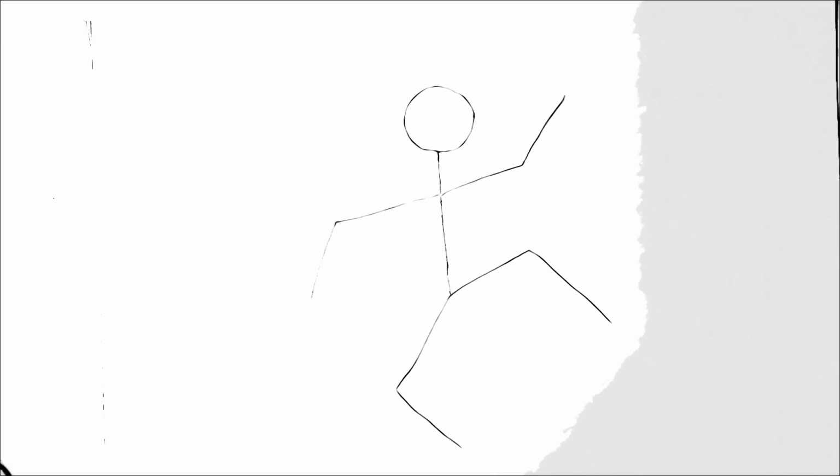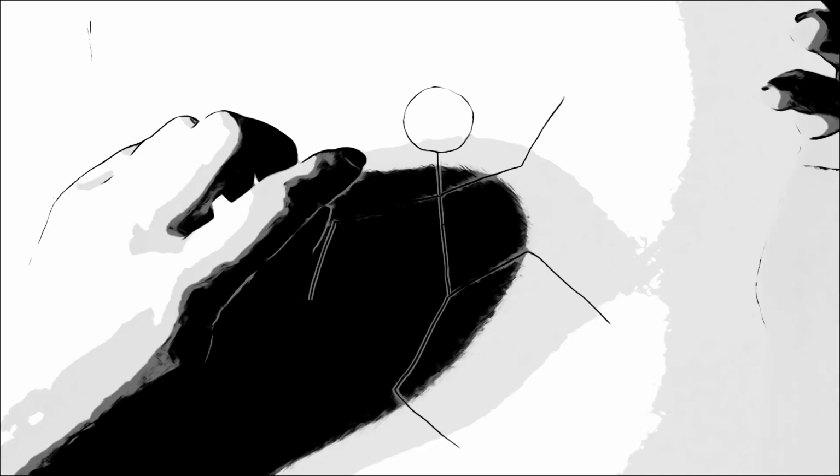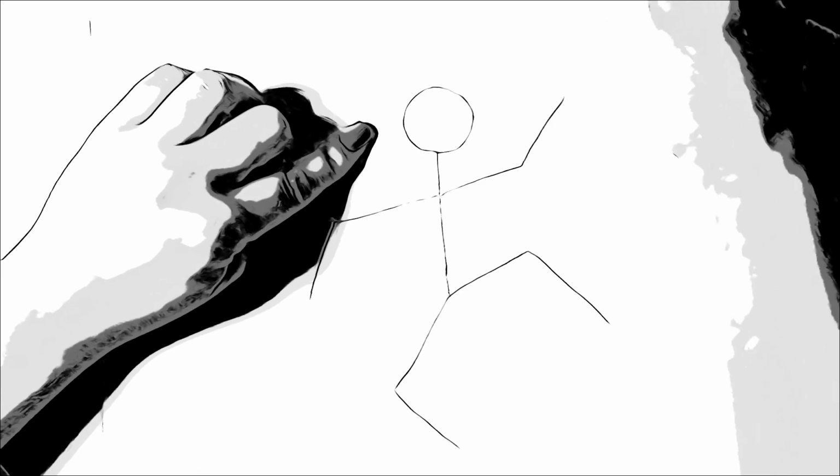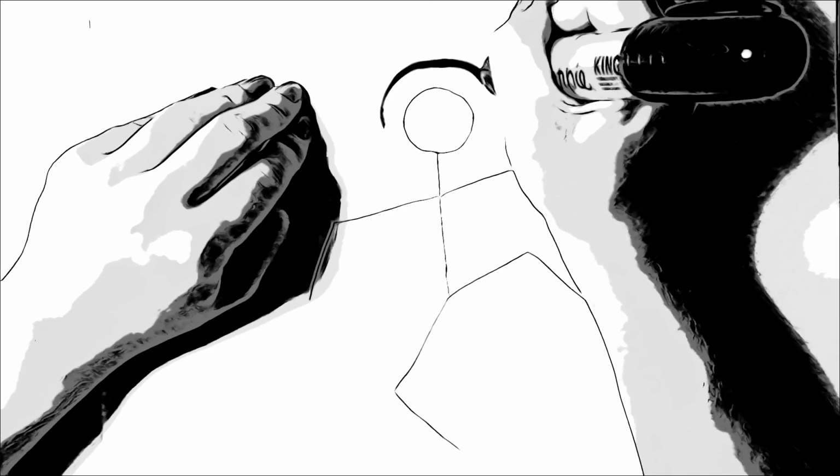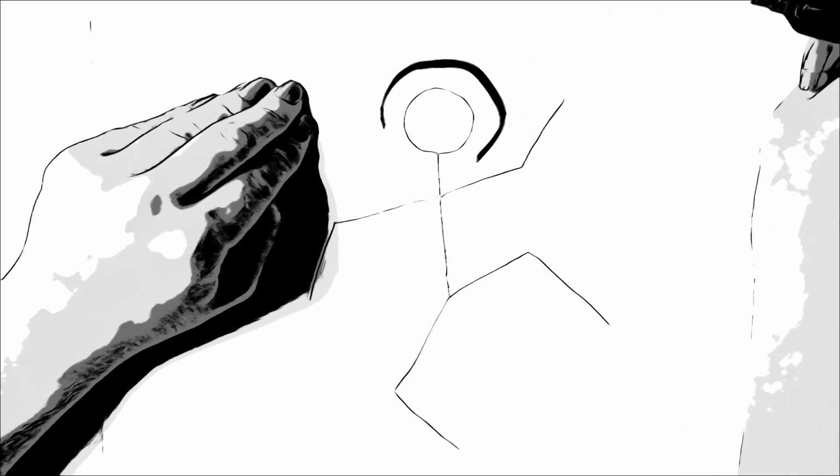This next step is a little bit challenging, so you might need to re-watch the video. I am going to use a marker so that it looks different from my pencil lines. I'm going to start on the outside of this body.